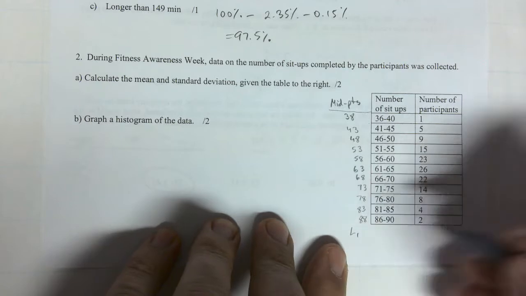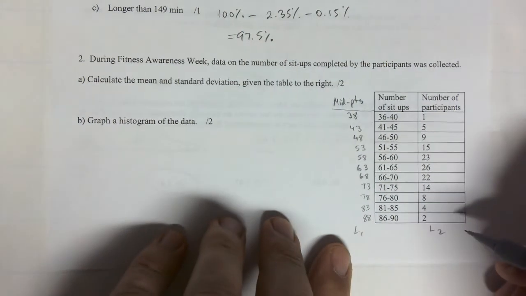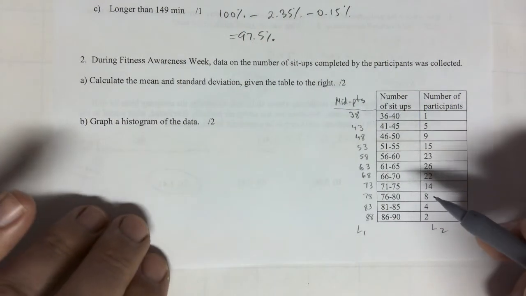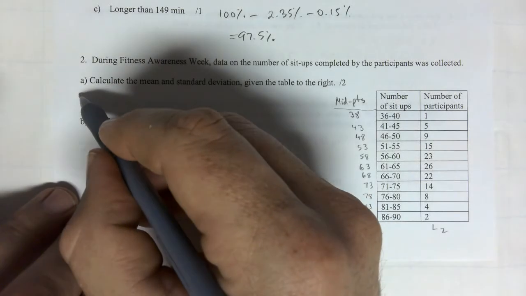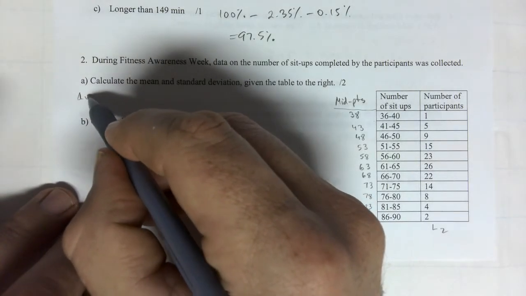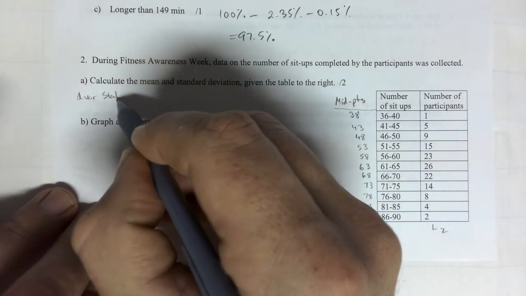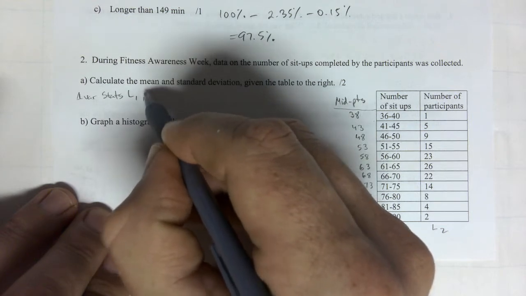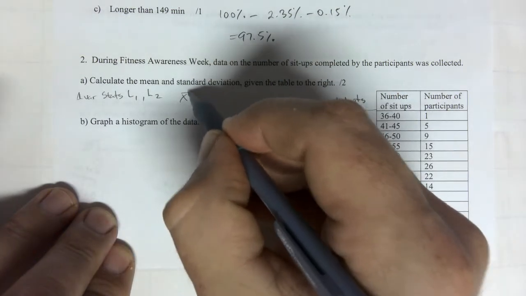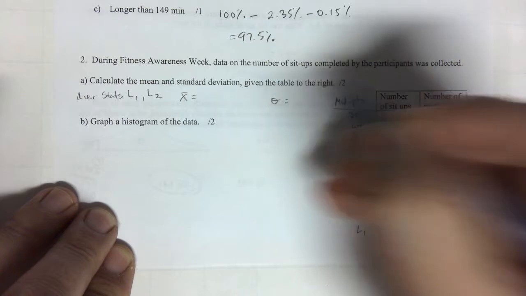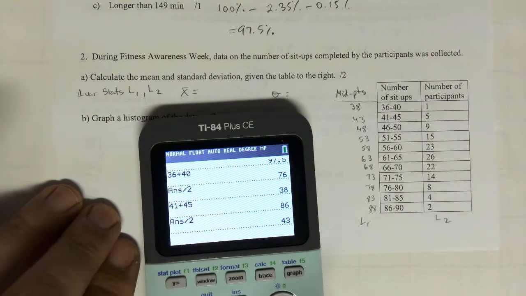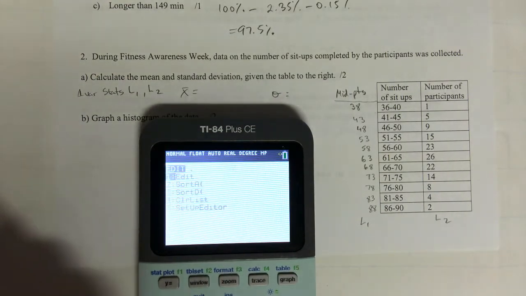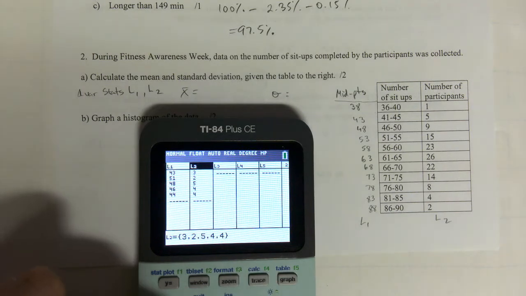So this goes into L1 and the frequency goes into L2. So that's part of the work that I would expect you to do, right? So we go one variable stats, L1, comma L2, and the mean and standard deviation we're going to find, okay? So we're going to go stat edit, clear whatever I have there.